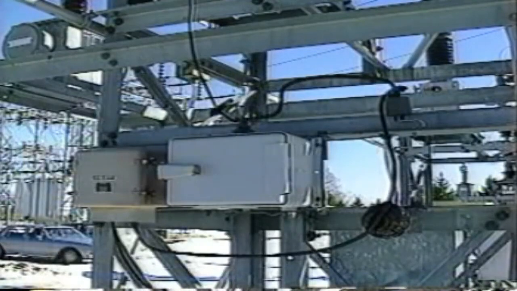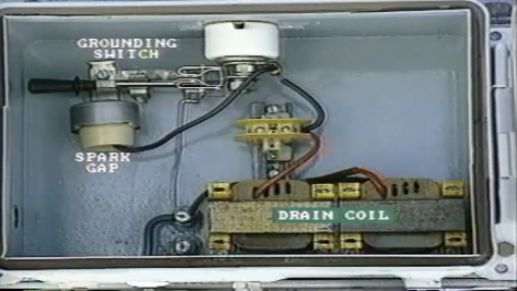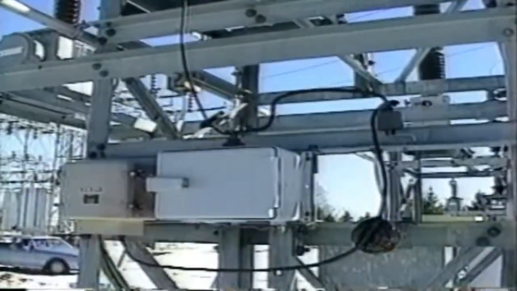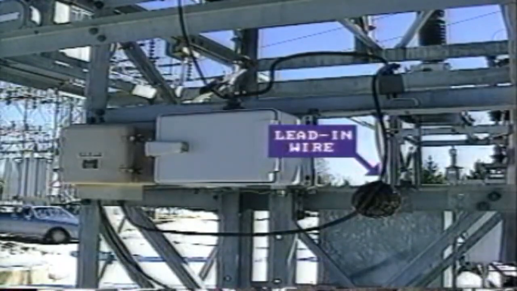If the VSWR test indicates that there is difficulty in matching the impedances, then we must check out the LMU. First, close the grounding switch, then check the connections inside the unit. Coming down from the base of the coupling capacitor, you should see a single insulated conductor called the lead-in wire. Though this is normally a low-voltage connection, it could rise to line potential if the drain coil fails.